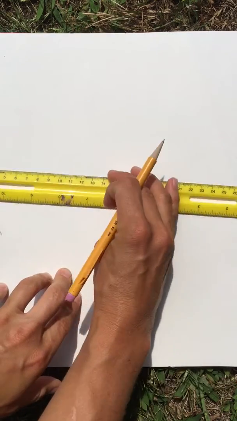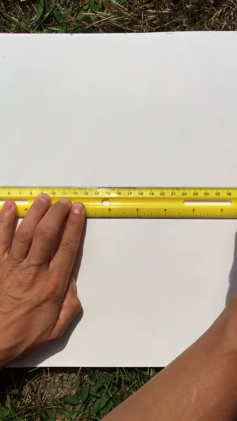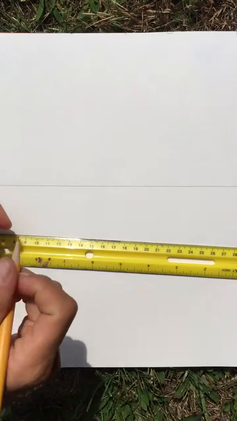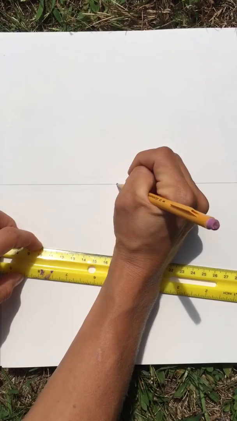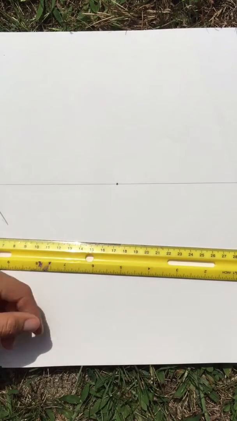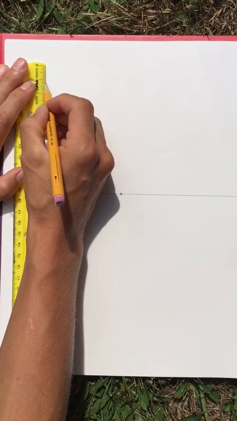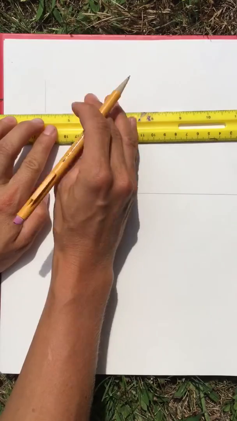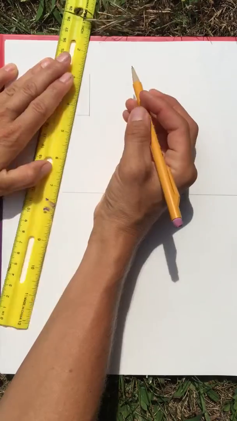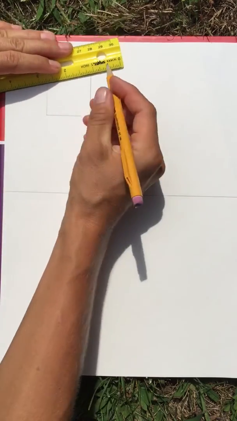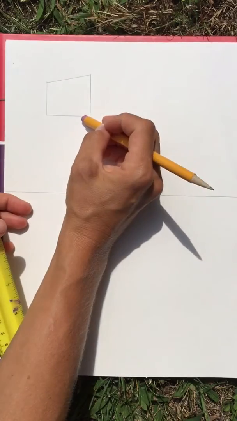Today, we're going to use our horizon line. So I'm going to draw nicely here across the page, a horizon line. And then I'm going to put what we like to call the vanishing point, as we talked about last video, in the center. Now I'm going to start with a shape. Using my ruler, I'm going to make a shape. So this is just kind of a random shape here.